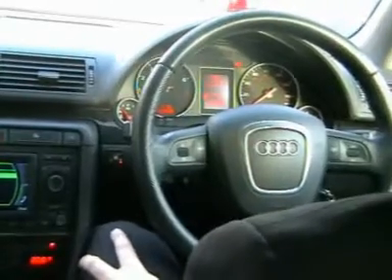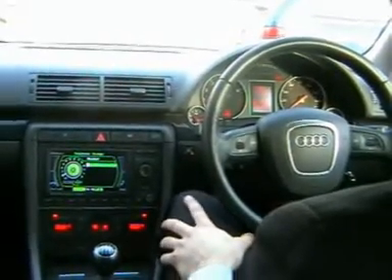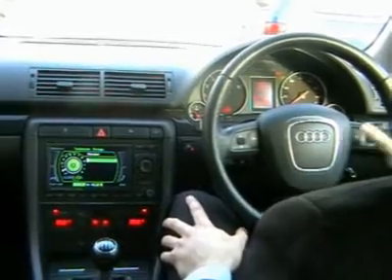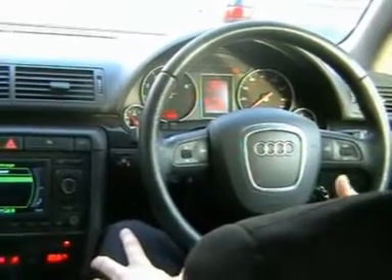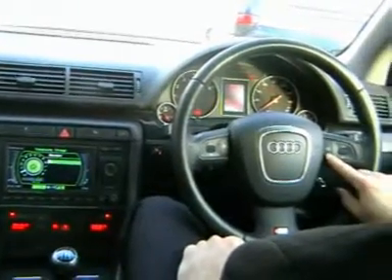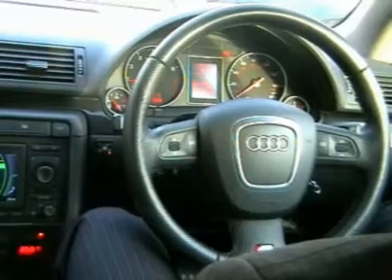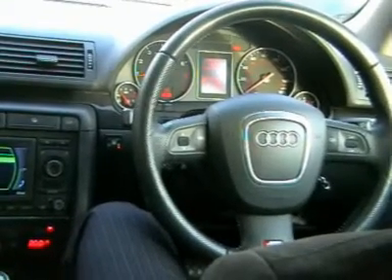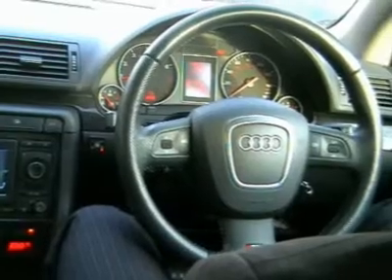Speech dialogue system for the Audis, and it's the high version, which is the most up-to-date version you can get. You simply press the speech button, and that allows you to speak commands to the sat-nav. After you press the speech button, you can say a list of things, for example, radio, CD, navigation, telephone, or directory. Once you've pressed this button, it will bring you to that screen.